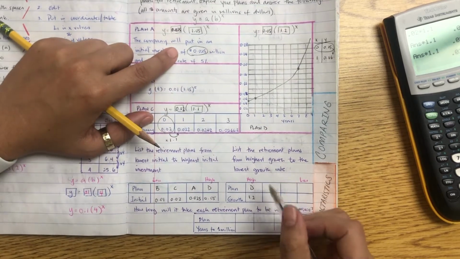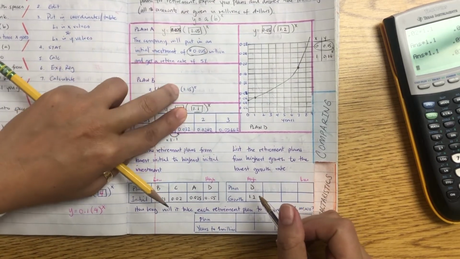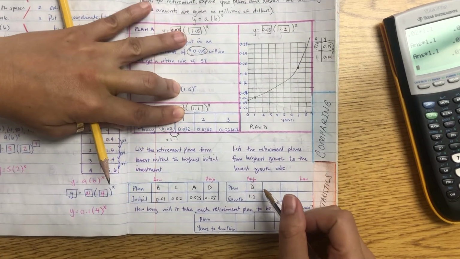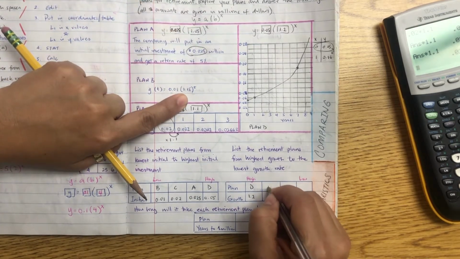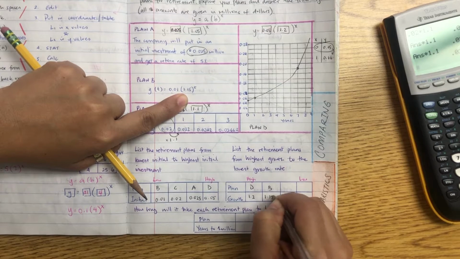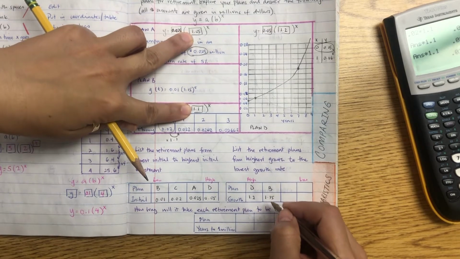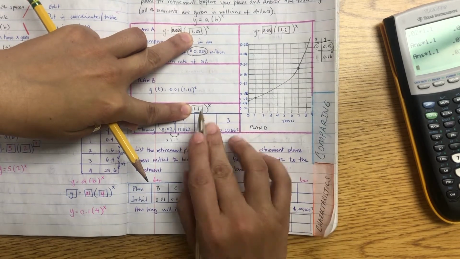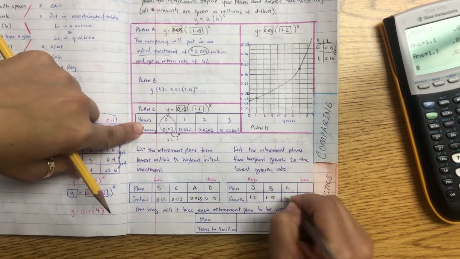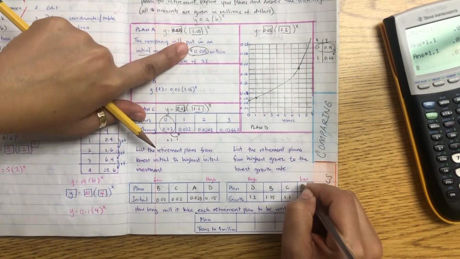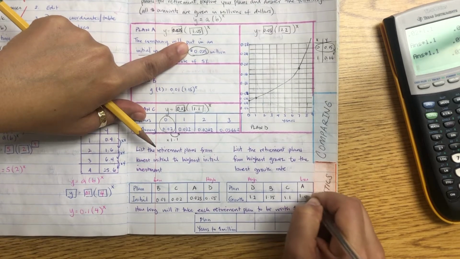Then it goes my second highest. What's the highest in these numbers right here? 1.15, so that's B. Then what's the highest of these two? 1.1 is higher than 1.05, so that's C, 1.1, and then finally A, 1.05.